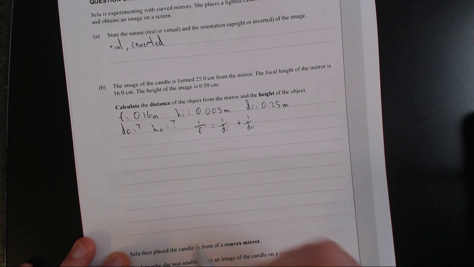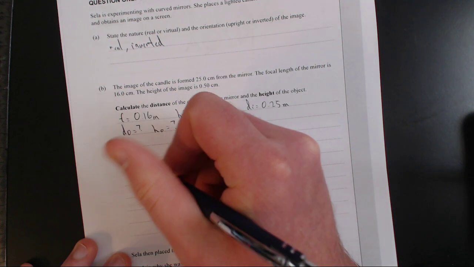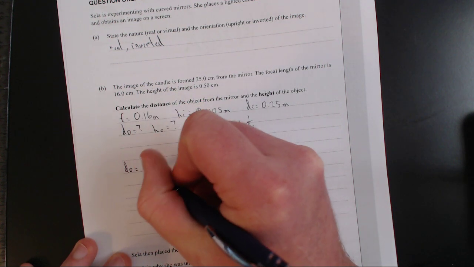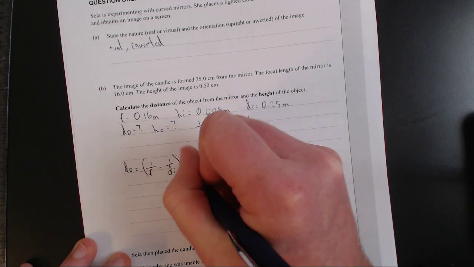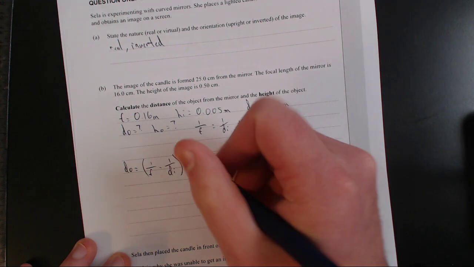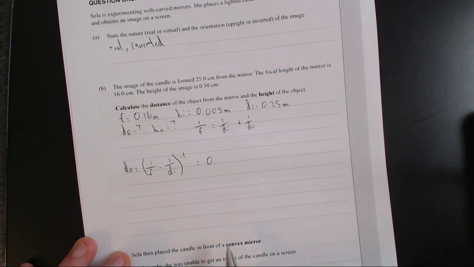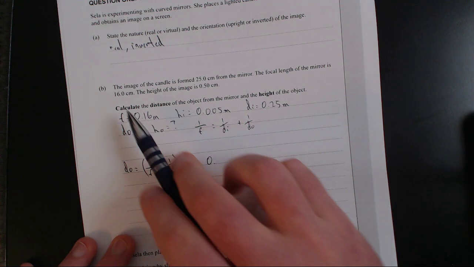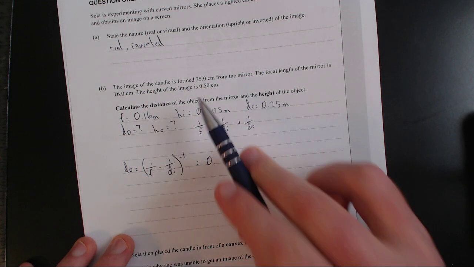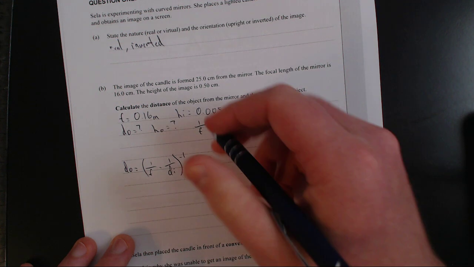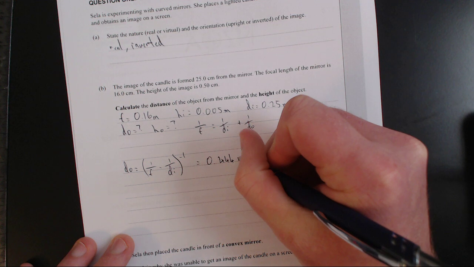DO, the distance to the object, is equal to the inverse of 1 over F minus 1 over DI, and that equals 0.44. But let's just double check. We've got 3 significant figures, so our answer needs to be in three significant figures. So 0.444 meters.